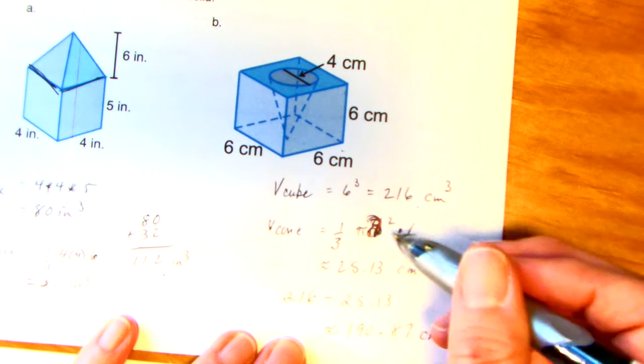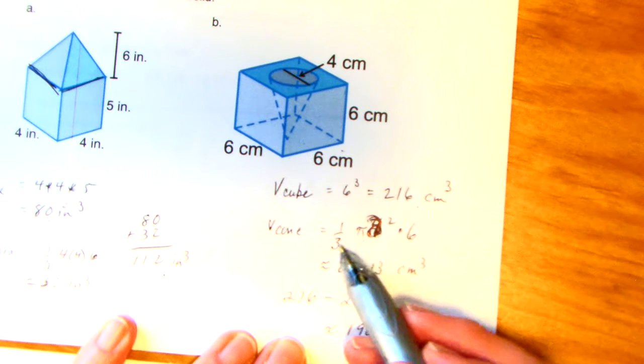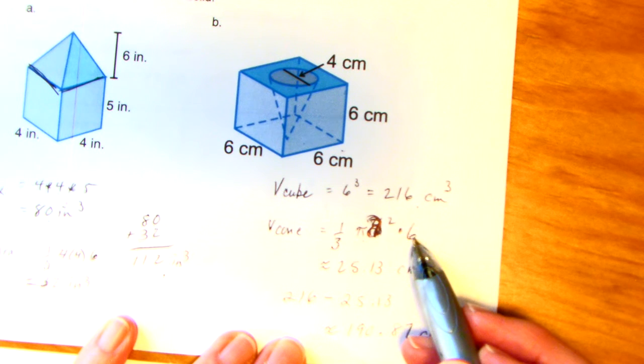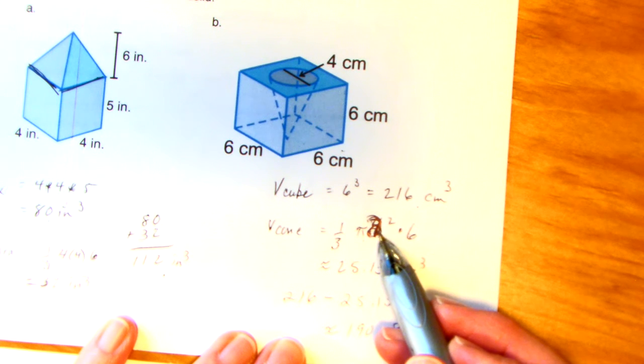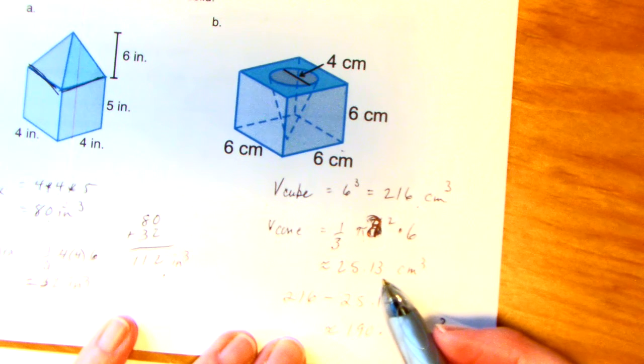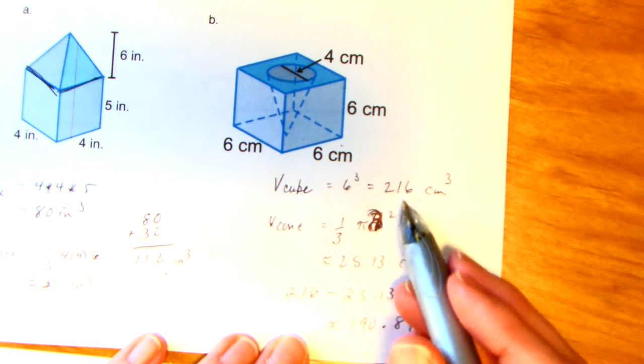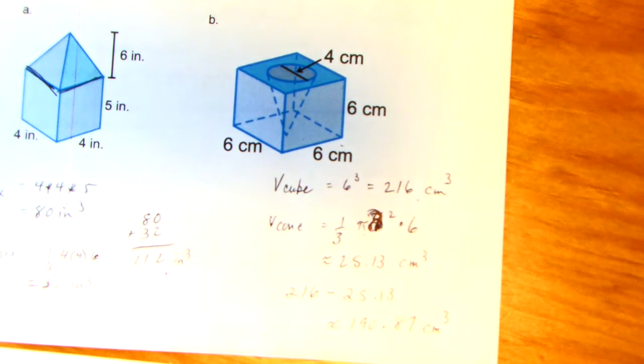So 1/3 pi 2 squared times 6. 1/3 of 6 is 2. 2 times 2 times 2 is 8 pi, which is about 25.13. Take those two values, subtract them, you get about 190.